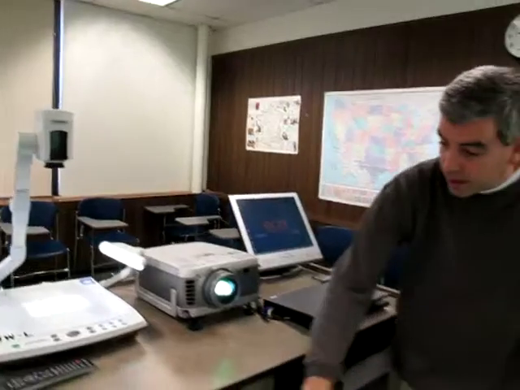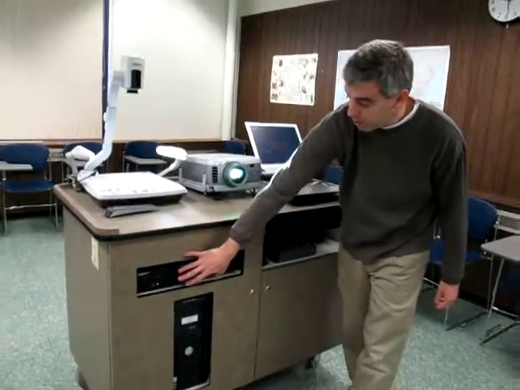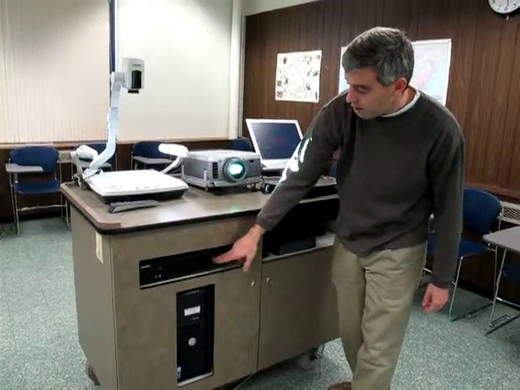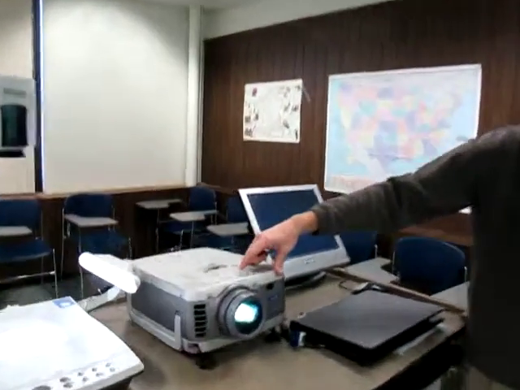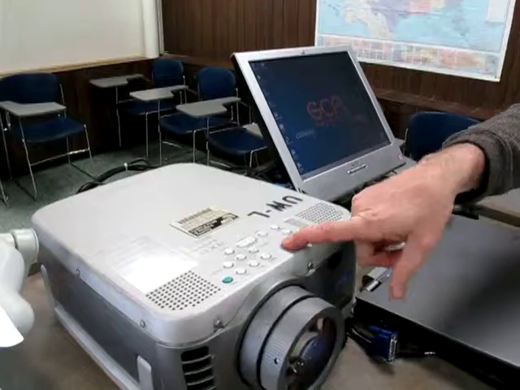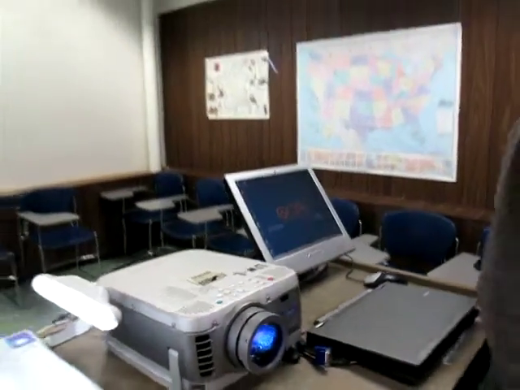And if I wanted to play a DVD or a VCR tape, those are located down here. VHS on the right, DVD on the left. And I'll come back to the top of the projector and I'll hit the video button. And the video button is going to switch us to the DVD, VCR.